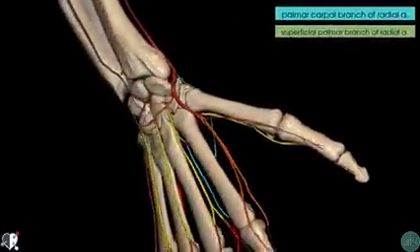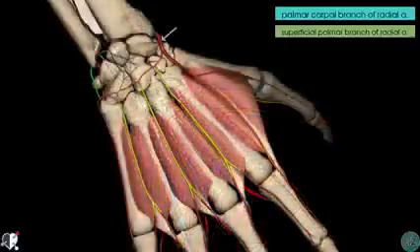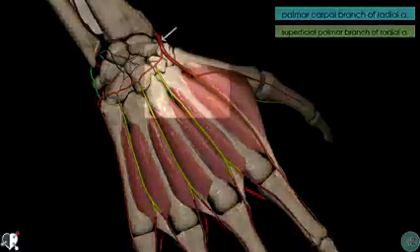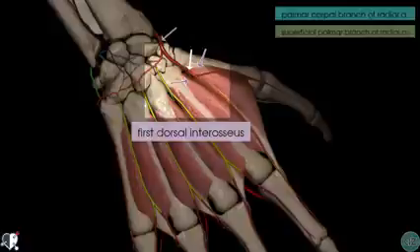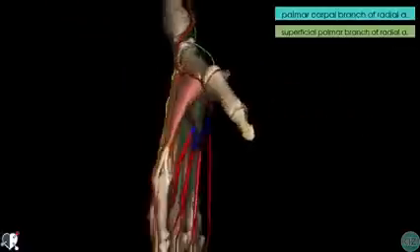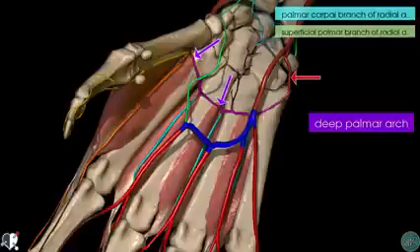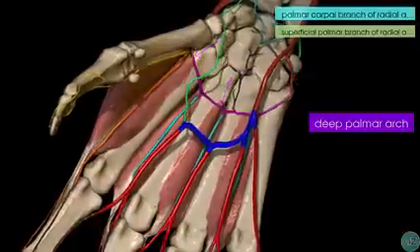After the radial artery enters the dorsal aspect of the hand, it passes over the floor of the anatomical snuff box, and then you can see how it passes between the heads of the first dorsal interosseous muscle to re-enter the palmar aspect of the hand. On the palmar aspect, it then forms the deep palmar arch through this anastomosis with the branch of the ulnar artery called the deep palmar branch, which we looked at before.